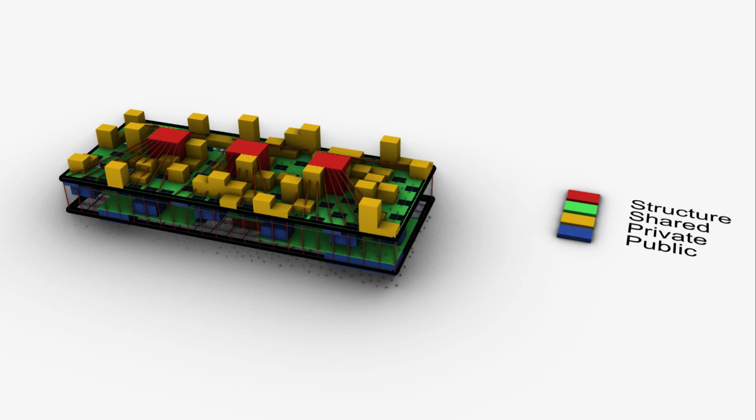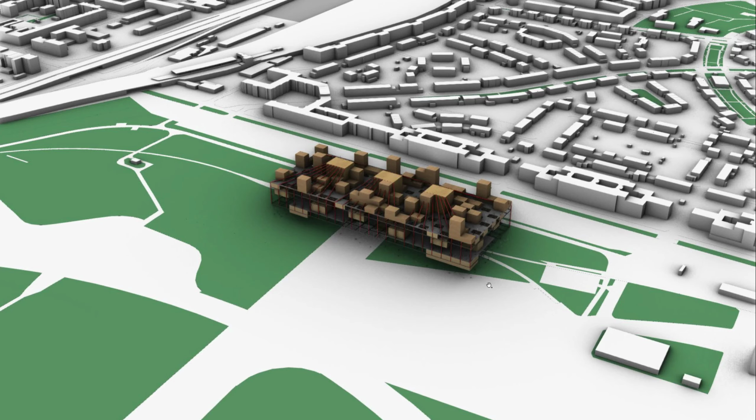And then continuing that, I just applied some general textures to it, and put it on the area that is necessary. In this case, it's the Tempelhof Airport in Berlin.